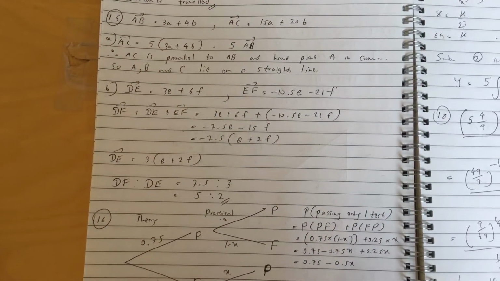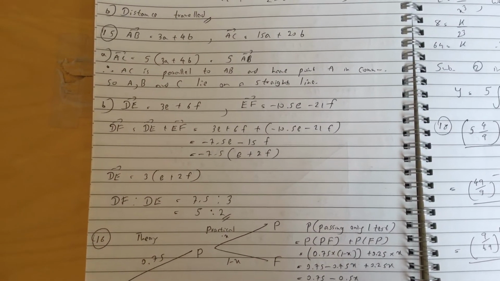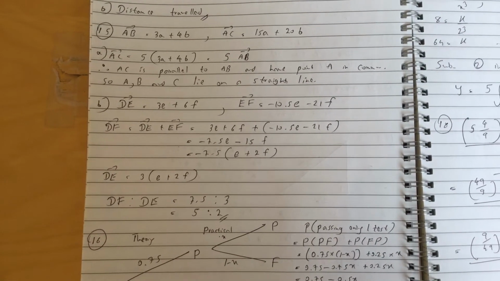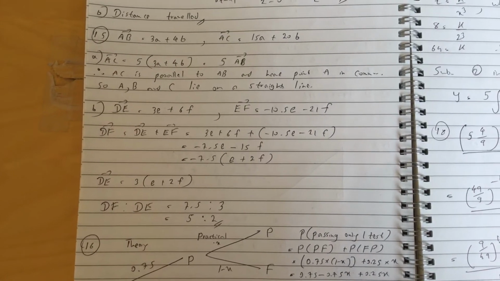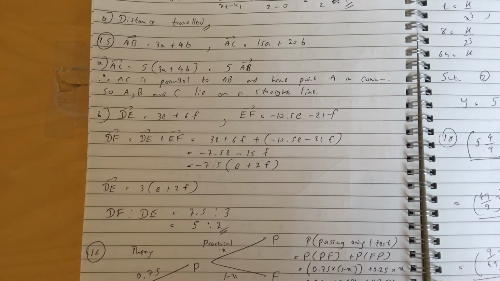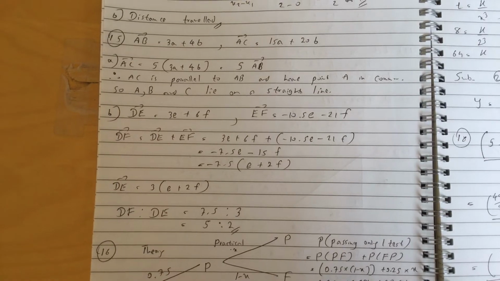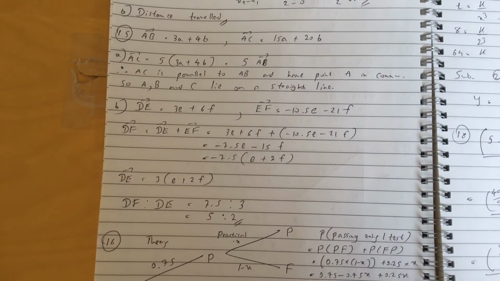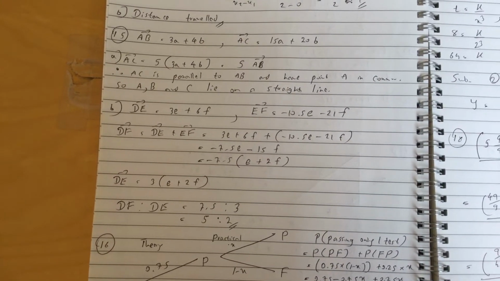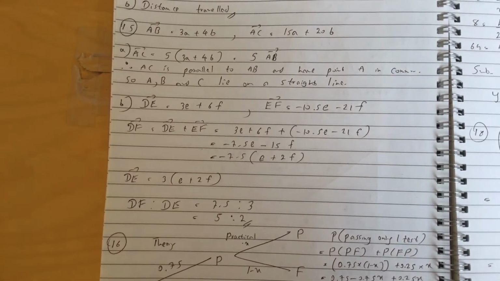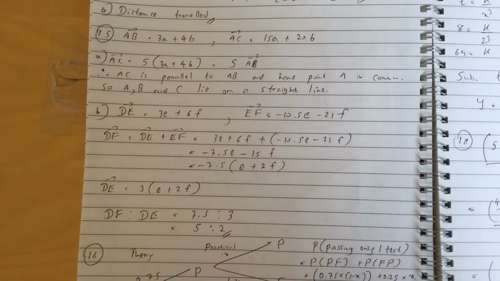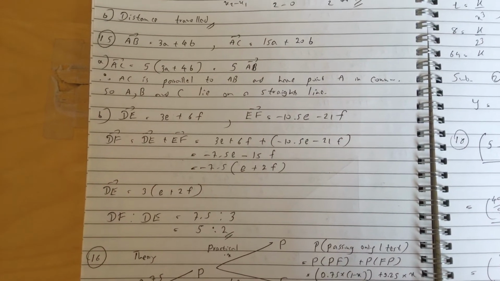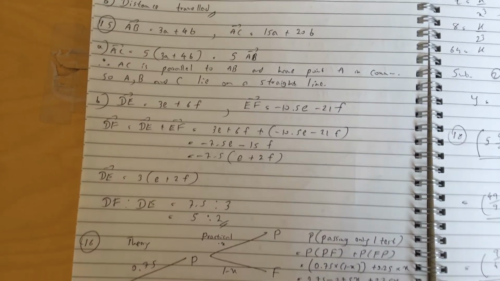And then we got the second part of the vector question, DE and EF. So we're going to work out DF first. DF equals DE plus EF. So when you add it all up, you get minus 7.5 E minus 15 F. If you factorize minus 7.5, you get E plus 2F. So DE is equal to 3 bracket E plus 2F. We already got DF. So the length ratio, you can ignore the negative when it's a length, is 7.5 to 3, which is roughly 5 to 2 if you simplify by 1.5.